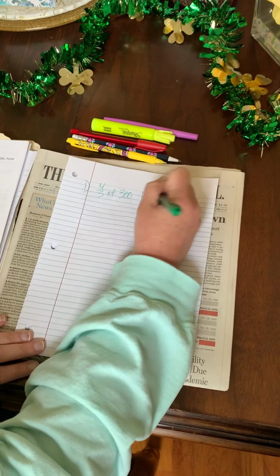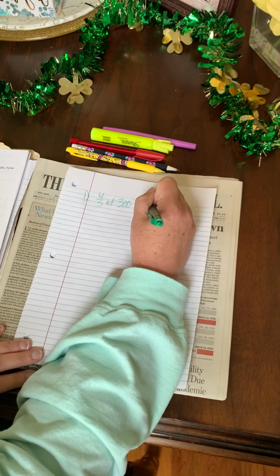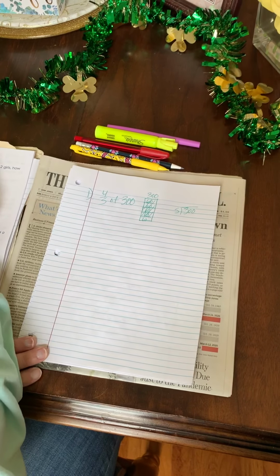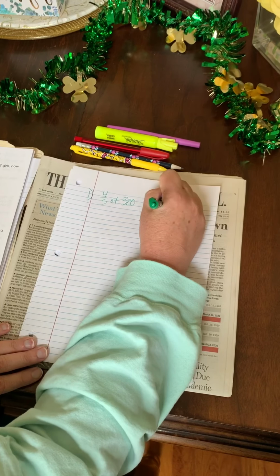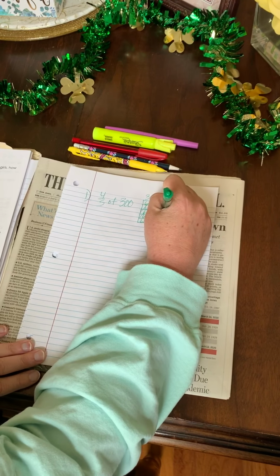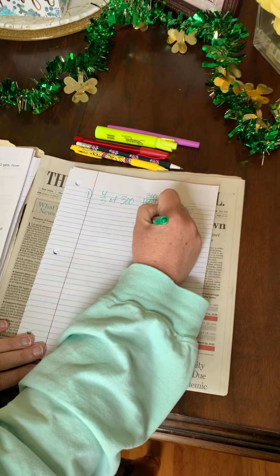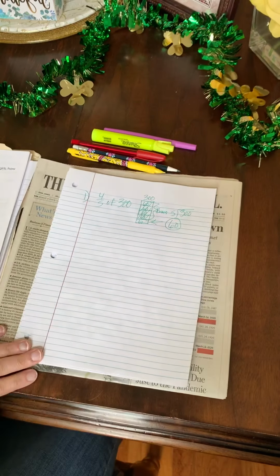And it says that 4/5 of them are brown. 1, 2, 3, 4, 5. So 4, but that's how many are brown. Okay, this is one of those where they're trying to trick you, but don't be tricked. It's asking how many are not brown. So the correct answer here was 60. I hope you guys got that.